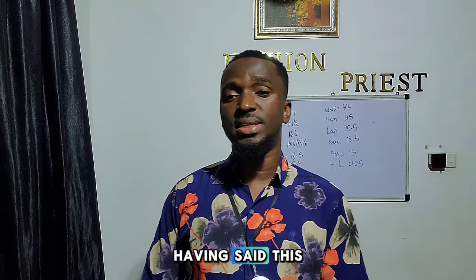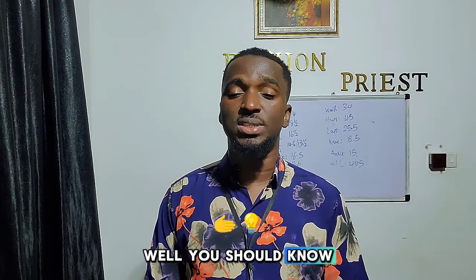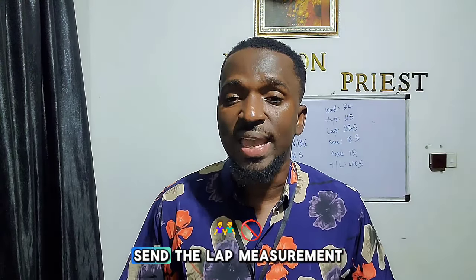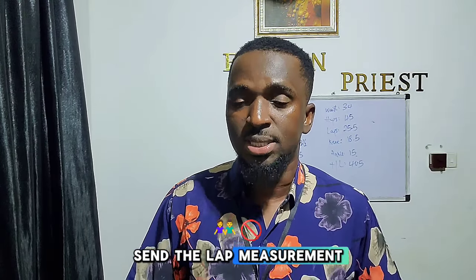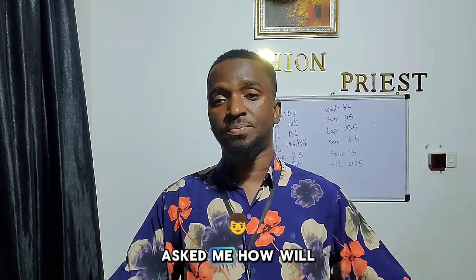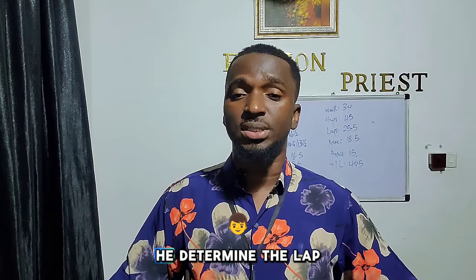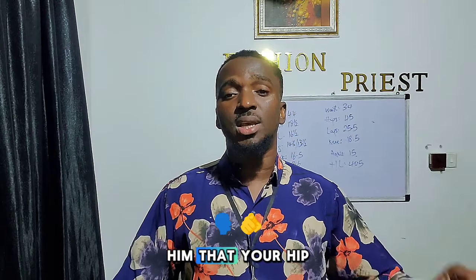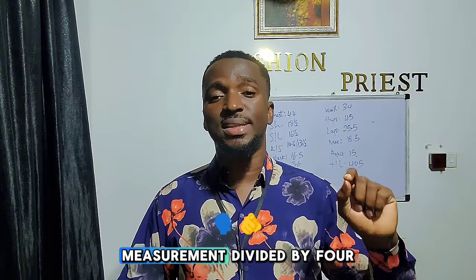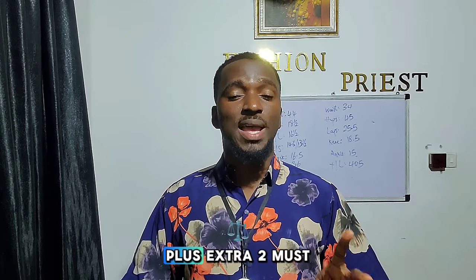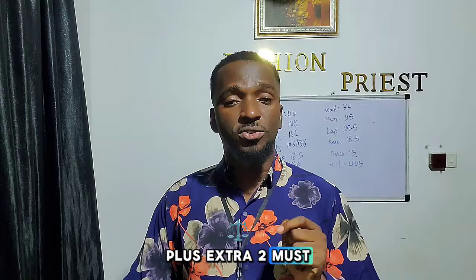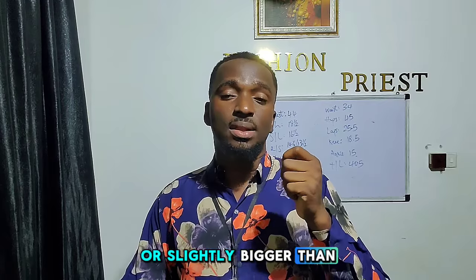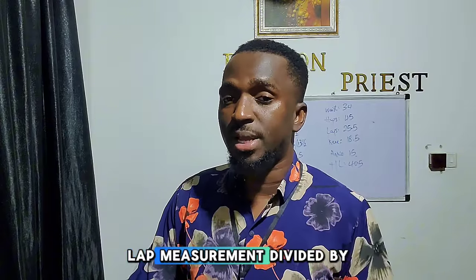Now, having said this, the next thing you should know is that in most cases, these people do not send the lap measurement. This same guy also asked me, how will he determine the lap measurement? So I told him that your hip measurement divided by 4 plus extra 2 must be equal to or slightly bigger than the value of your lap measurement divided by 2.